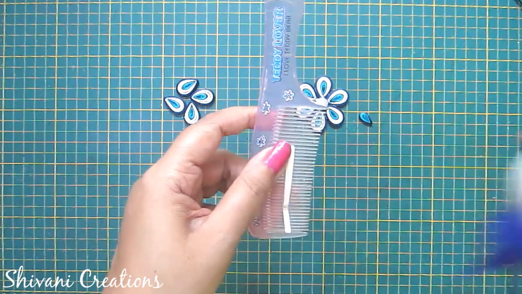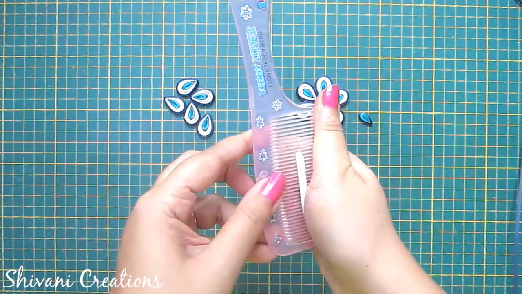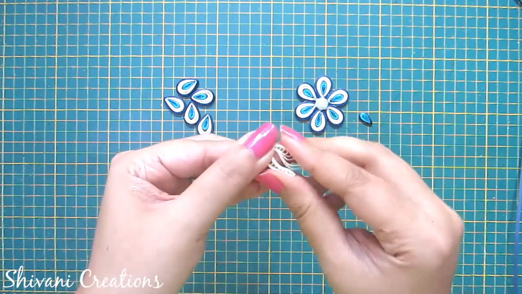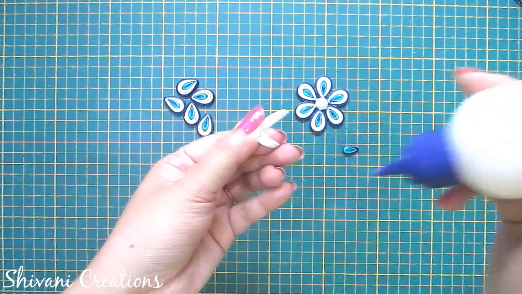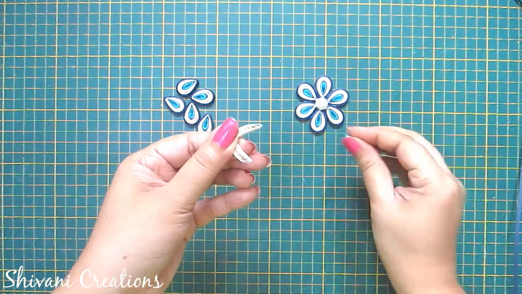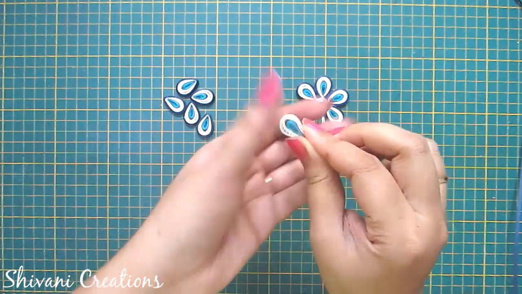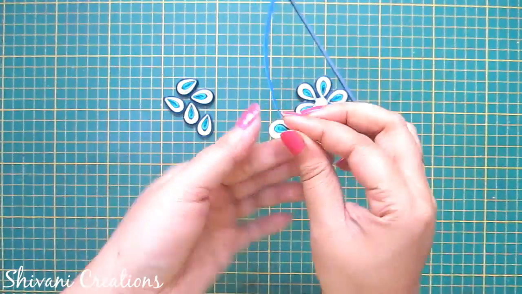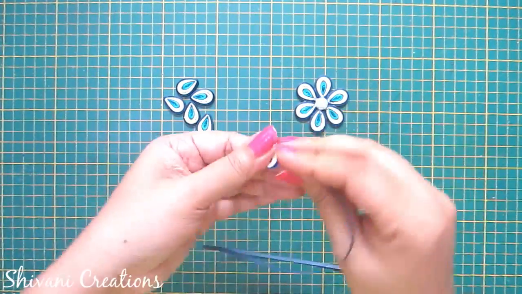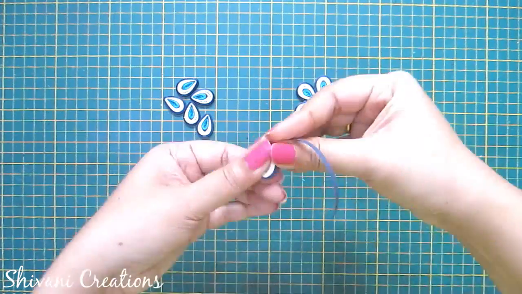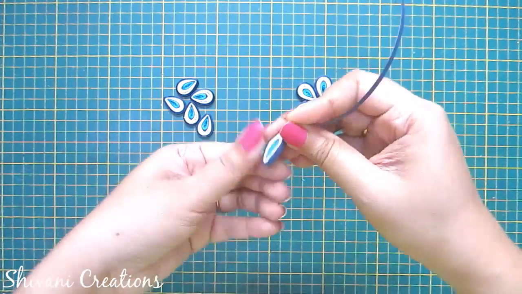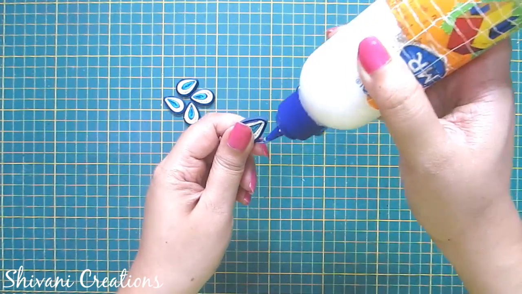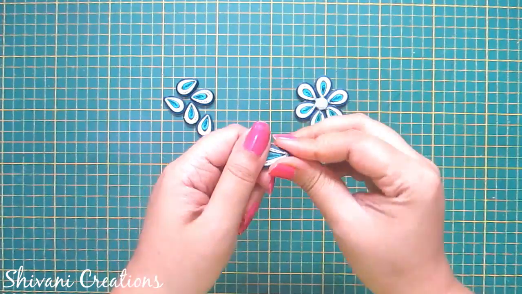Secure the end, and now take out the whole petal from comb, so it will look like this. Just bend it from the center like this and pinch both the ends. Now I will connect the teardrop shape inside this bended petal like this. Now wrap this whole petal using one dark blue color strip. Secure the end. So petal is ready.